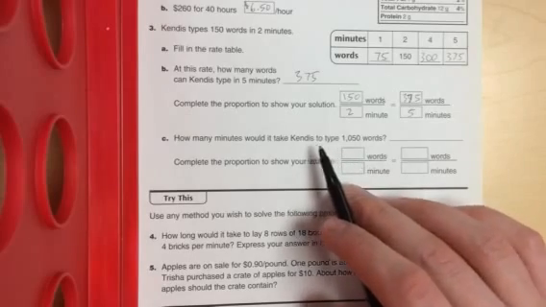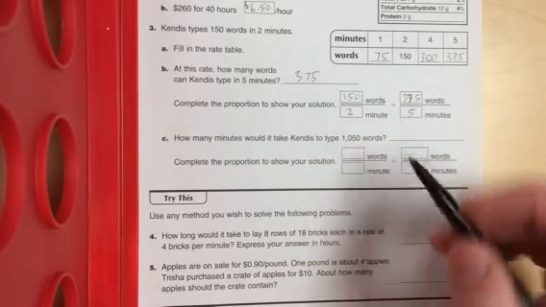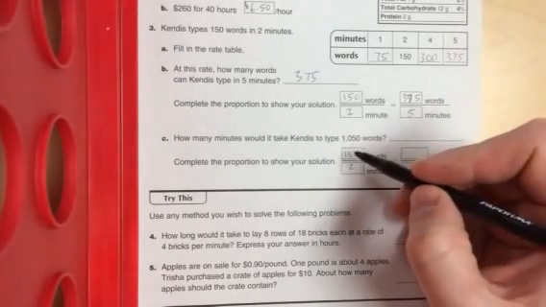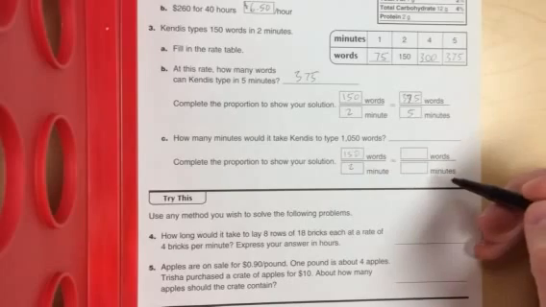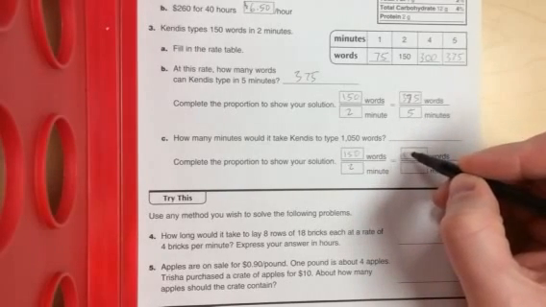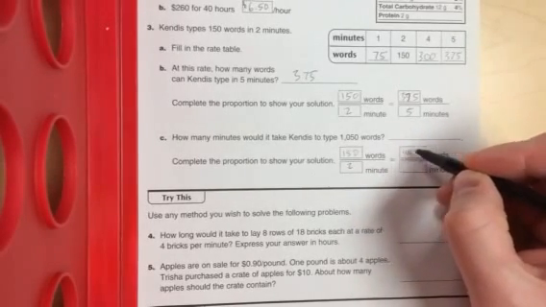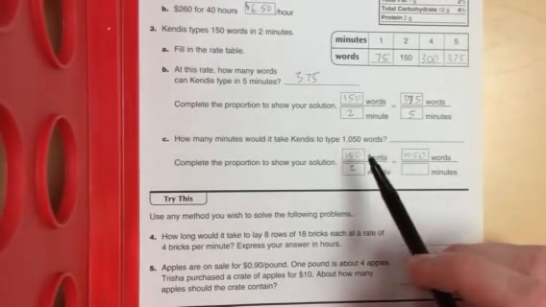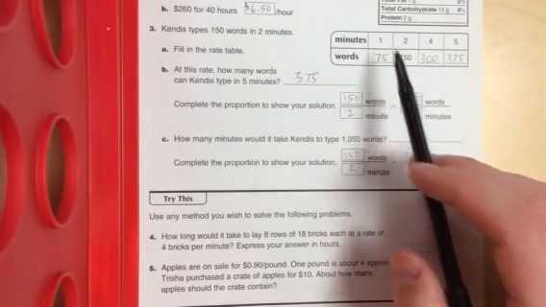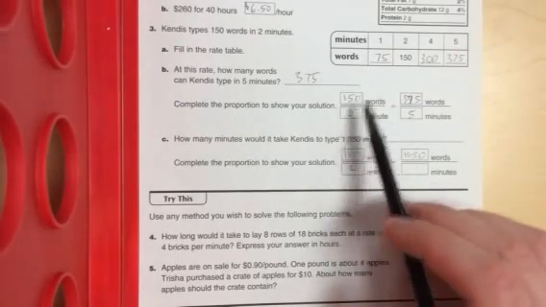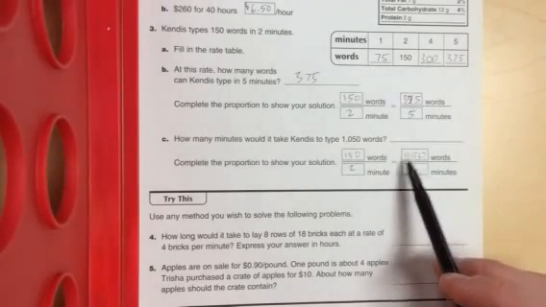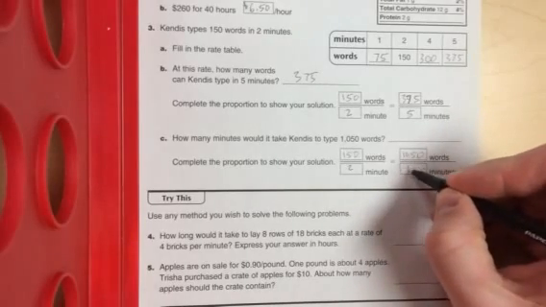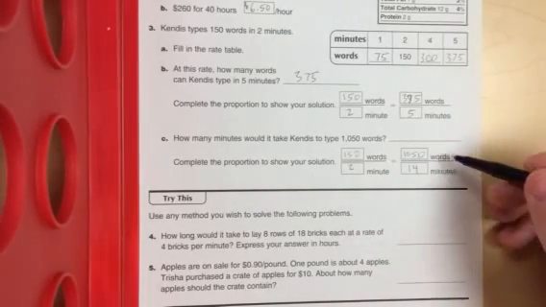And how many minutes would it take Kendis to type 1,050 words? Again, we start with 150 in 2 minutes, or we could think of this as 75 words in 1 minute, and we're trying to figure out what it would take to get from there to 1,050. This just takes a little experimenting. You could take 1 and multiply it by 14, or take 75 and multiply it by 14 to get to 1,050, or you could take 2 and multiply it by 7 to get there. So either way, it's going to be 14 minutes to get 1,050 words.